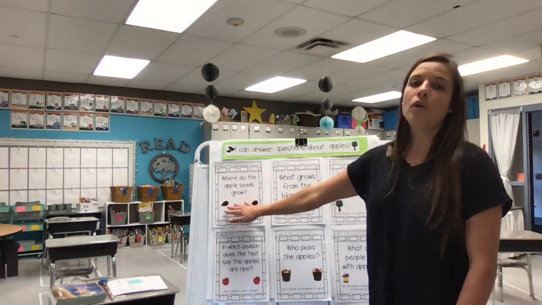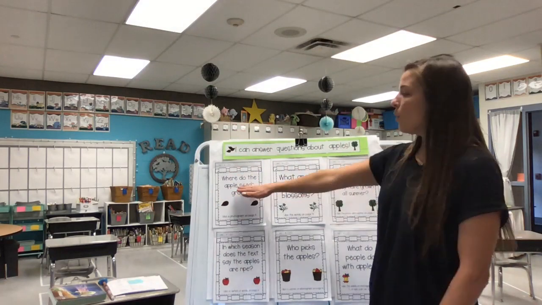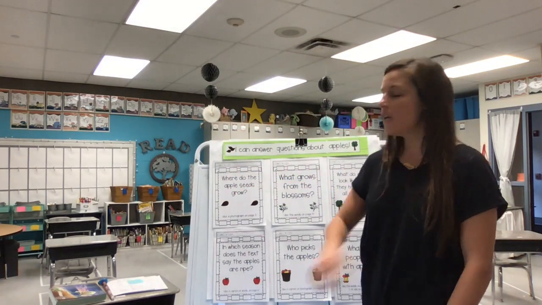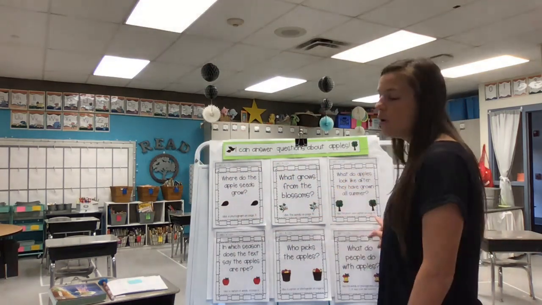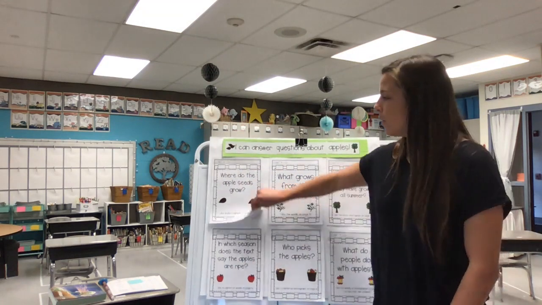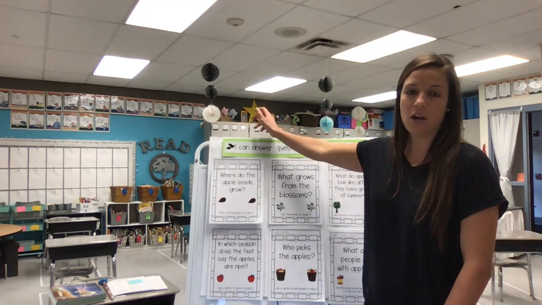We also took a look at our learning target, which says, I can answer questions about apples. We're going to read our questions today. We're going to read 3 of them and then go back to our text, to the pages it tells us to look at where we can find that information, and then we will add it to our flip chart here.